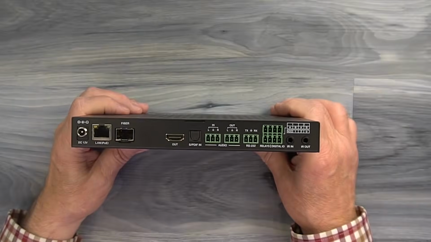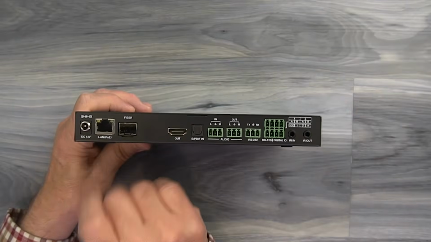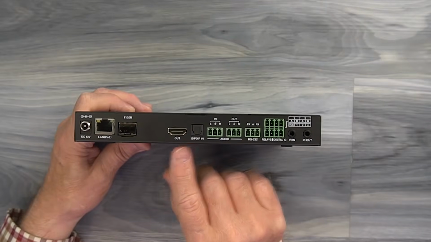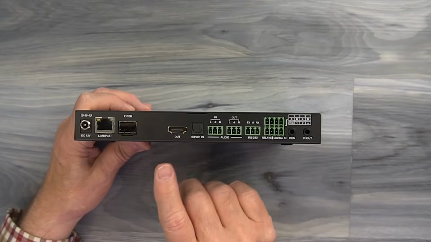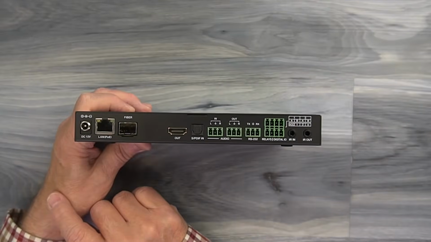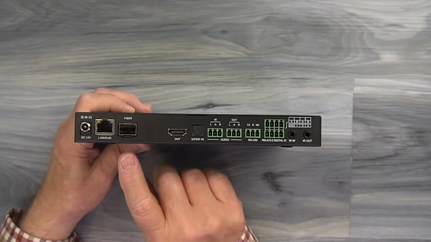On the rear of the unit, again, very similar. Left-hand side, you'll find a power port and a LAN port. This uses power over Ethernet technology, again, just like the other modules. So if you plug this into a PoE capable switch using a LAN connection, you won't have to worry about the power supply. To the right of that is another fiber channel port.